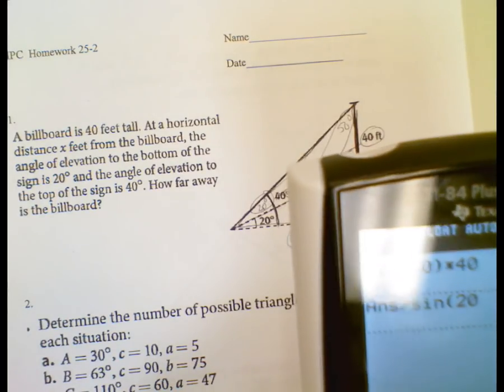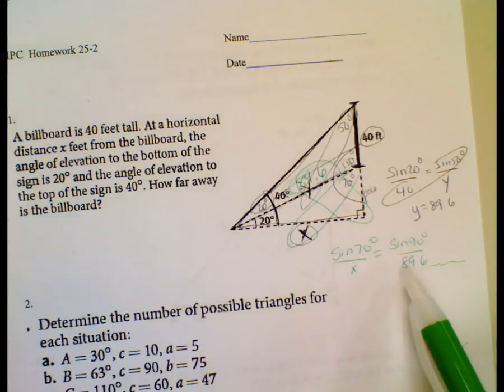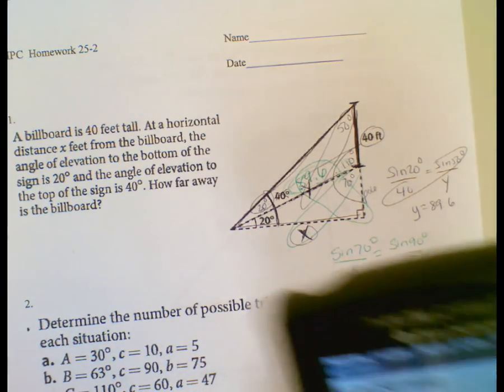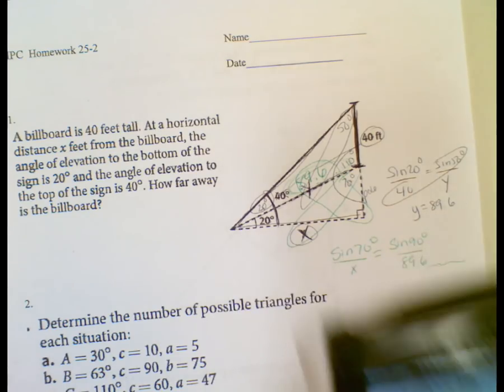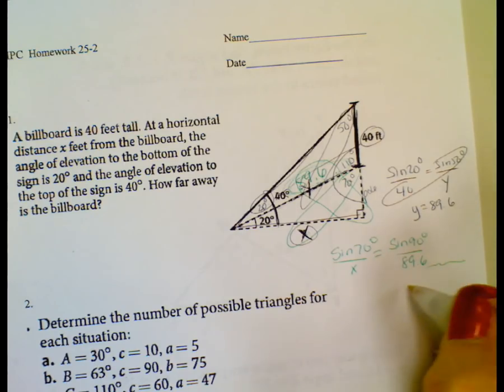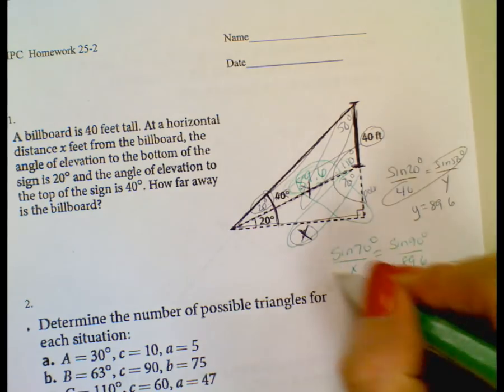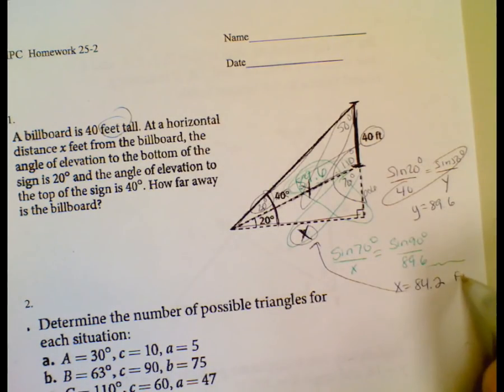So we're going to go sine 70 times all of this, 89.6. Highlight that. And you're going to get 84.2. 84.2. So x is 84.2, and that's the side. And it looks like we are in feet, so I'm going to say it's 84.2 feet.